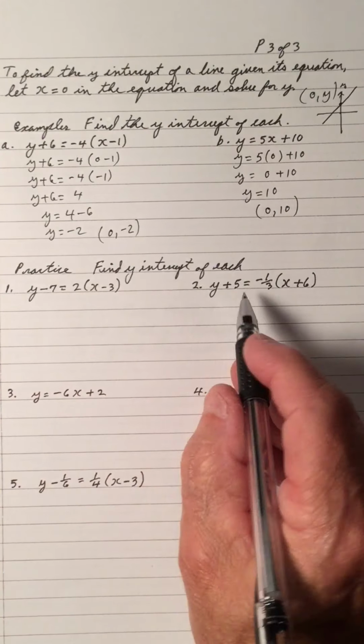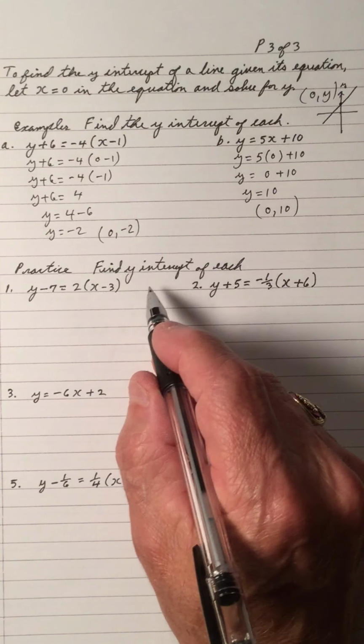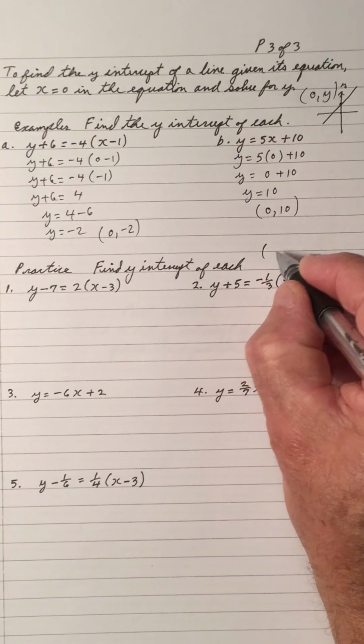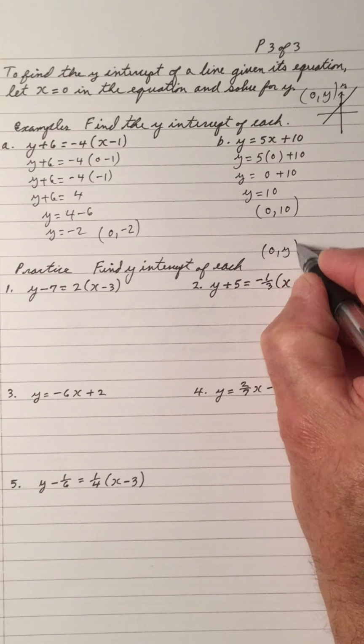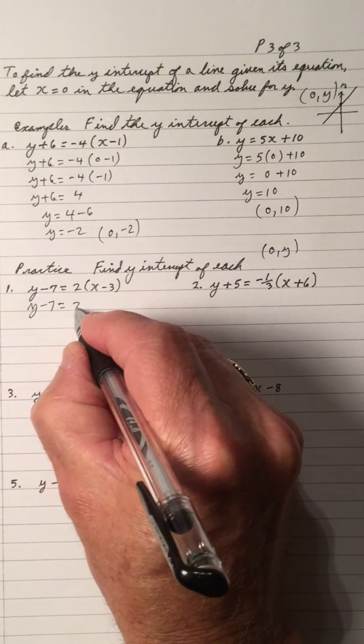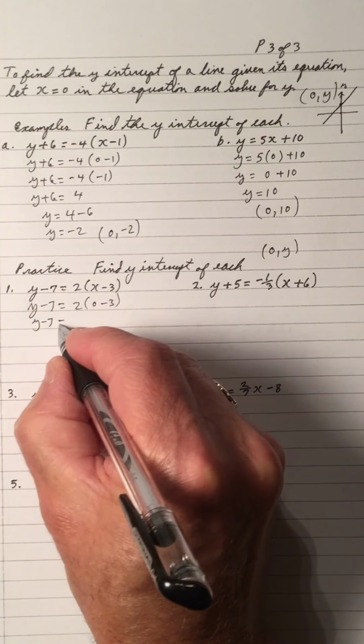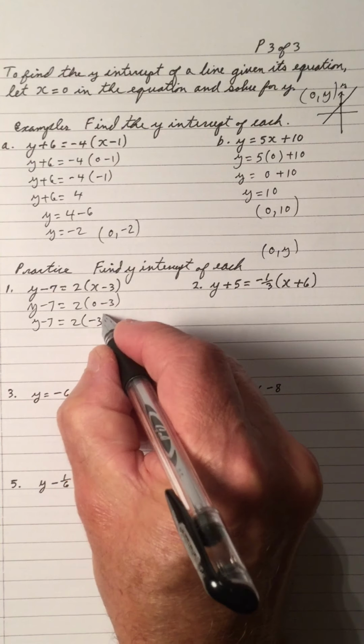Practice means that you're going to, if you wish, work these out and find a y-intercept. Again, the y-intercept is a 0, y. You let x equal 0. Here we go. We let x equal 0, and y minus 7 equals 2 times negative 3.